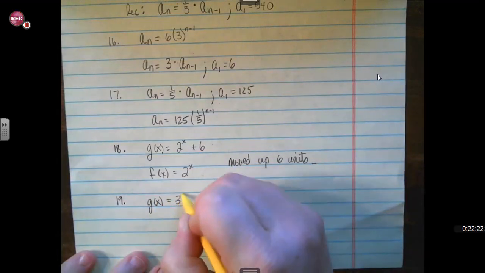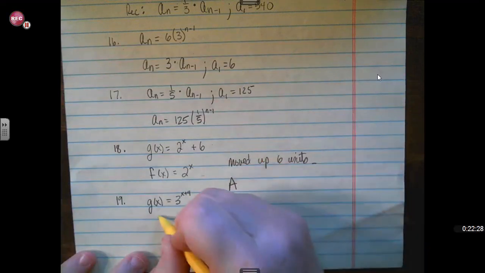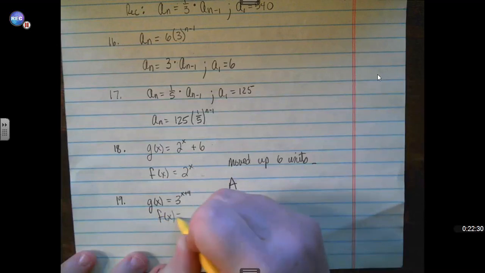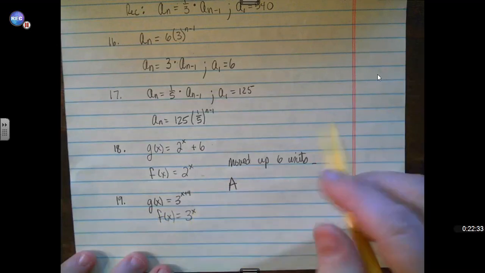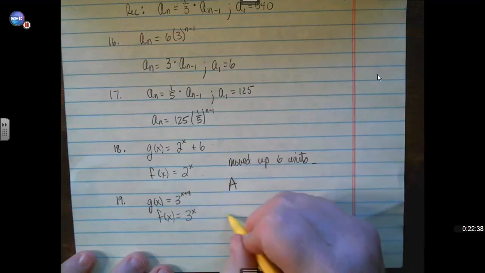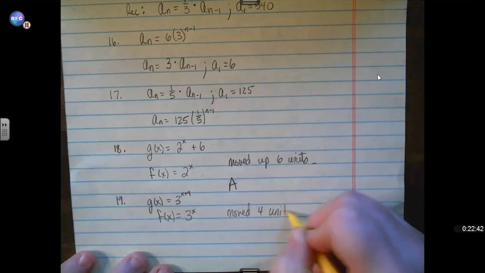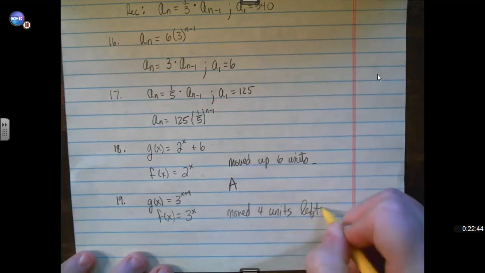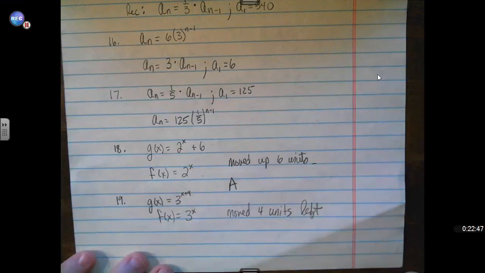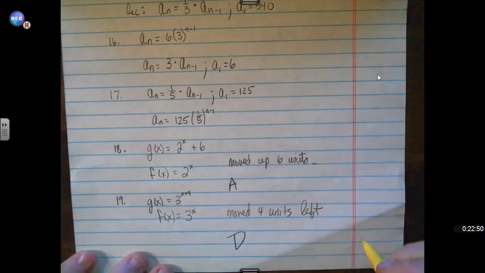And last but not least, how does the graph of the function g of x equals 3 to the x plus 4, where 4 is up in the exponent, differ from the graph of f of x equals 3 to the x? When the 4 is up here in the exponent, that means that this is going to be moved 4 units left. Remember, when it's up in the exponent, we take the opposite. And that answer is D.